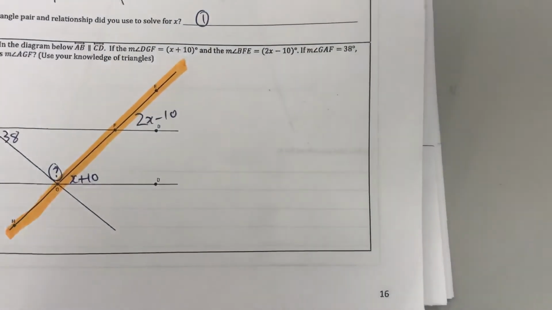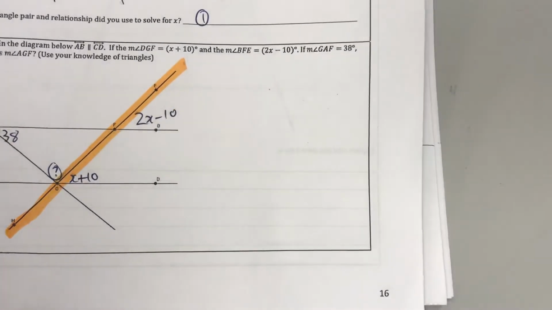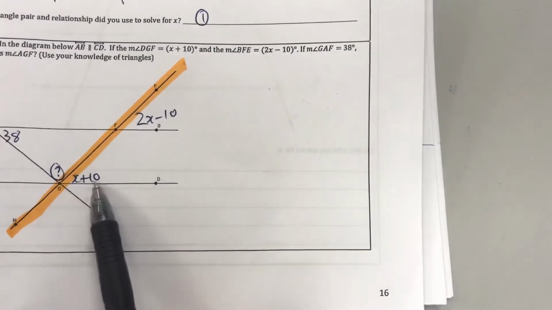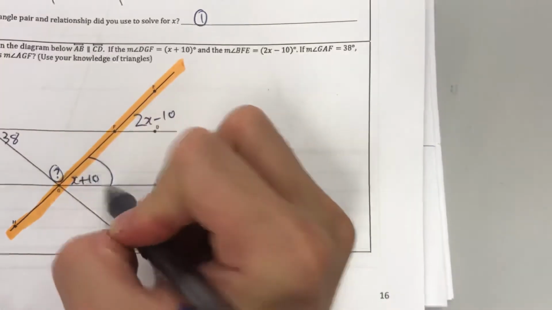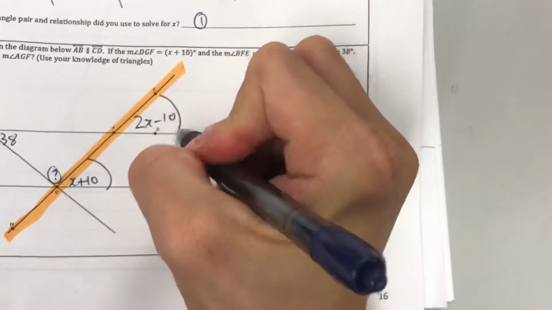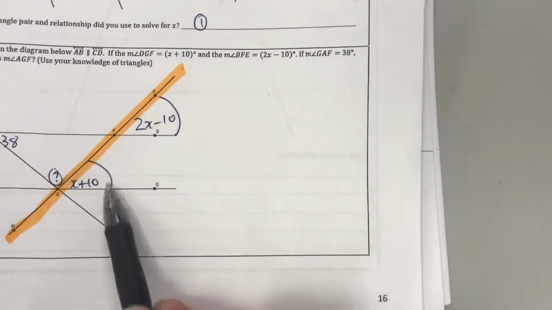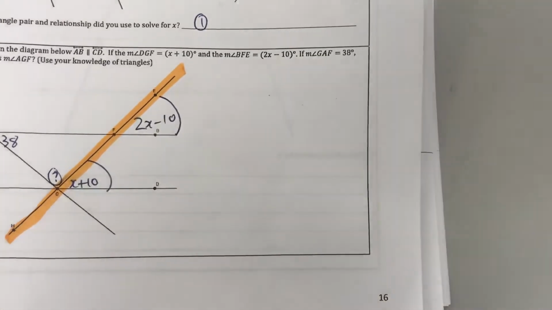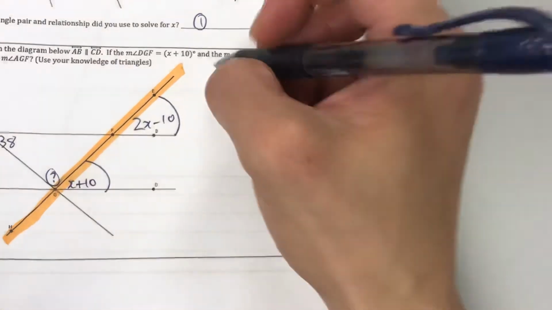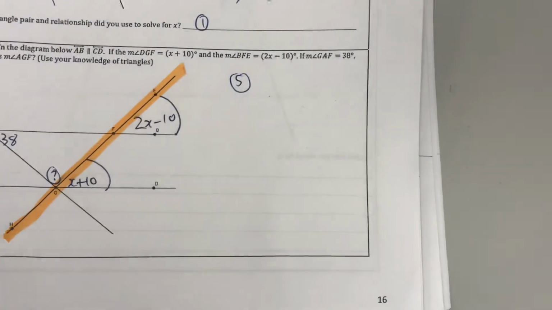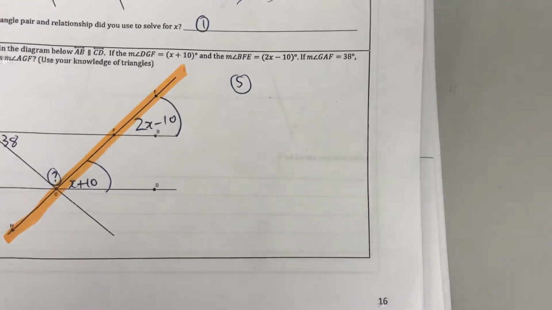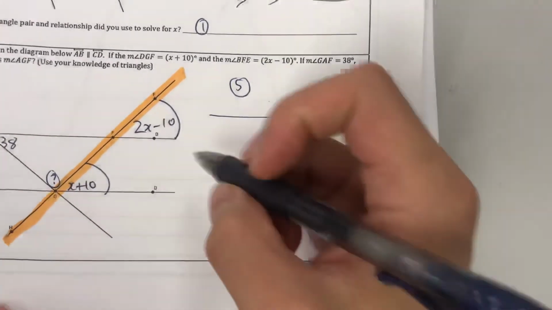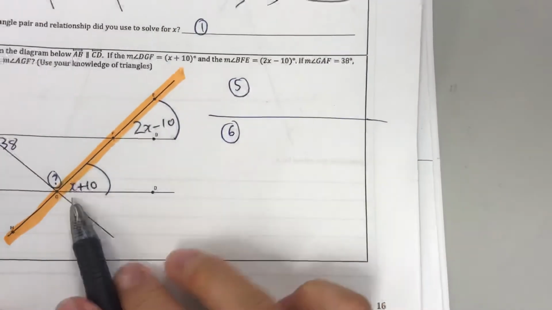So how does recognizing that help me? Well, x plus 10 is here, and 2x minus 10 is here. What do you notice about these? What do you think? What's the relationship called? Well, you guys are going to answer that in question number 5, what you think the relationship is called. If you don't know, then make sure you look back at your notes. But for number 6, I'm going to let you know that these things are equal, okay?